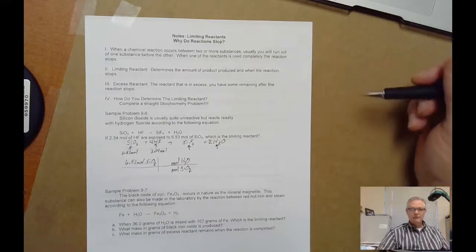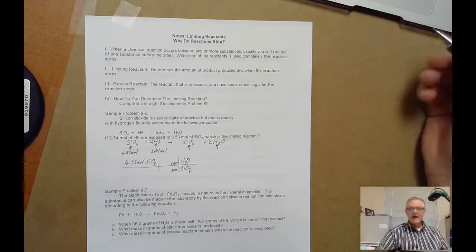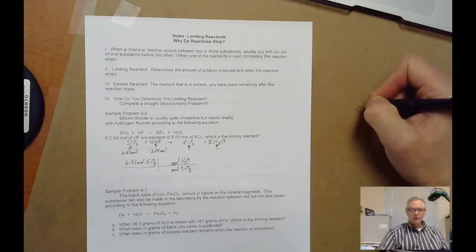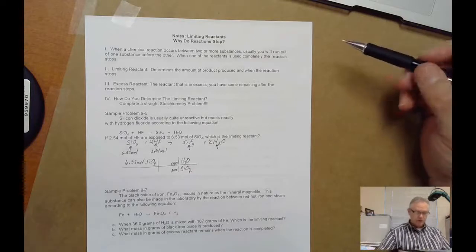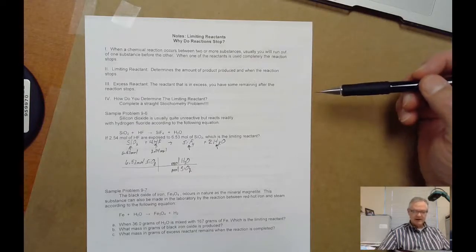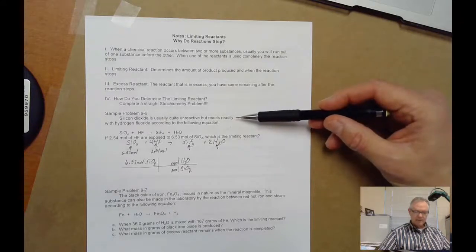So I have two problems, and I went ahead and started setting up the first problem for you. And we're going to go through, and I'm going to talk you all the way through it, and then I'm going to give you a second problem. Now, in this first problem, it simply says silicon dioxide is usually quite unreactive, but reacts readily with hydrogen fluoride according to the following equation.